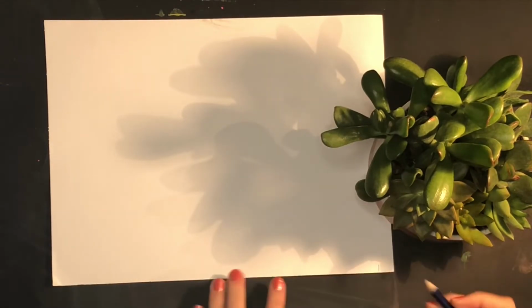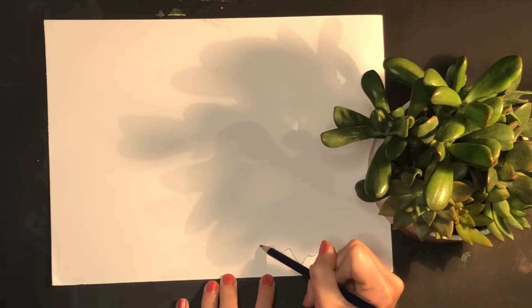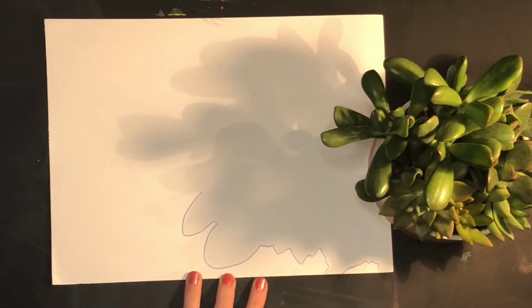So I'm going to use any color pencil, just my choice here, to trace over those shadow outlines. I'm going to use one color for the darker shadows and another color for the lighter shadows.